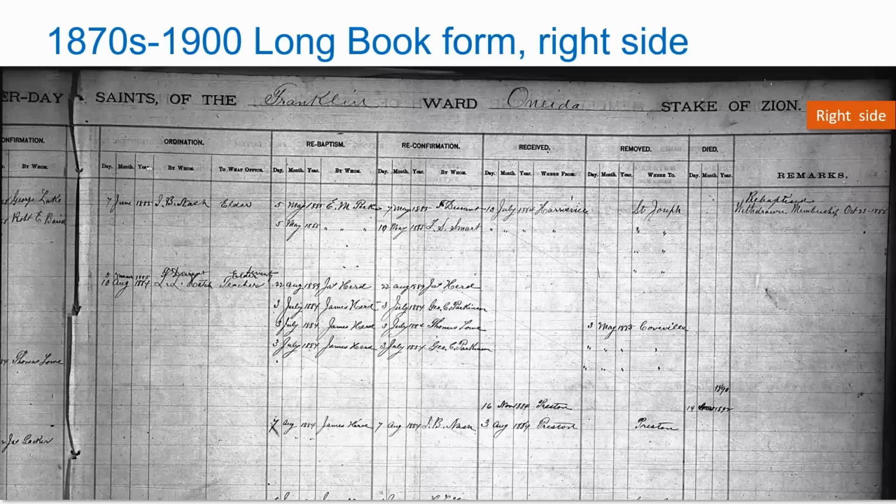Or if somebody moves in, hopefully they'll write it in, which is really nice. Sometimes you can discern that from the dates and things. Also, if somebody dies, they'll often write it in the remark section. So you want to be sure you read the entire record, just like you do as a good family historian with all the records you look at. You want to make sure you're reading everything carefully and thoroughly, as the information is hiding in these remark sections and things.